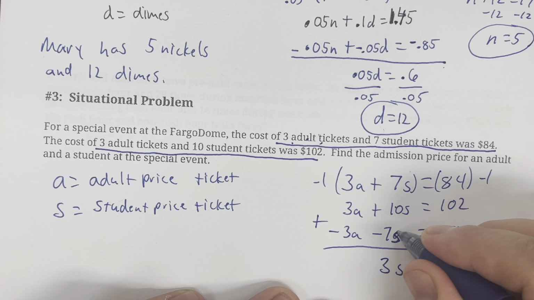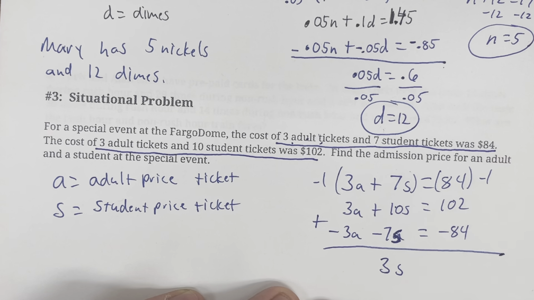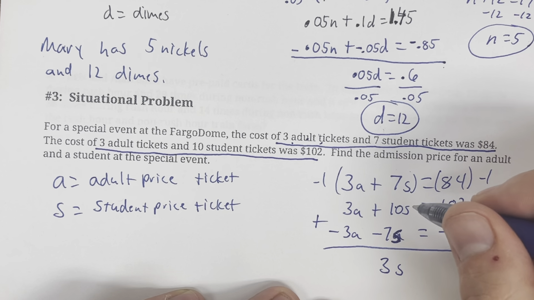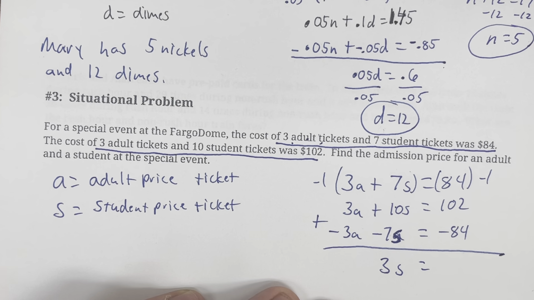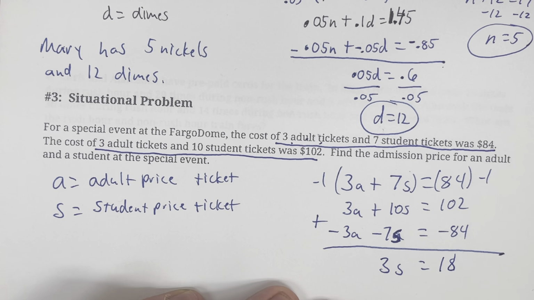Should be an S. Making some small errors here. We had a 7S. So 10 plus negative 7 is 3S equals 102 plus negative 84 is 18. And now we can divide by 3. So student price is $6.